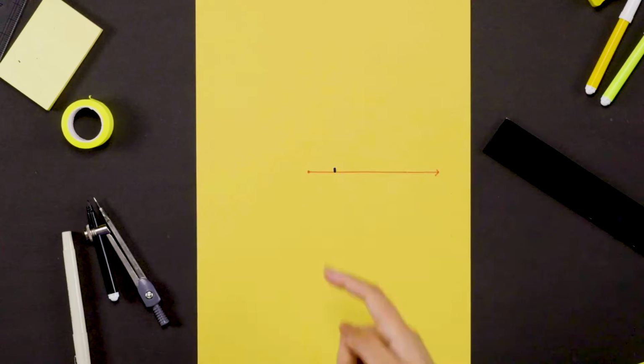Now how can we construct a 60-degree angle? Can we use the same bisection method? Bisecting a 120-degree angle will give us a 60-degree angle. But we don't know how to construct a 120-degree angle in the first place. So we'll have to think differently.